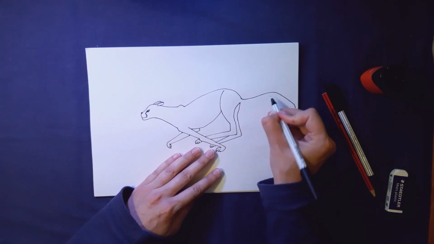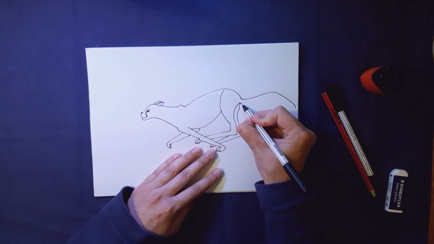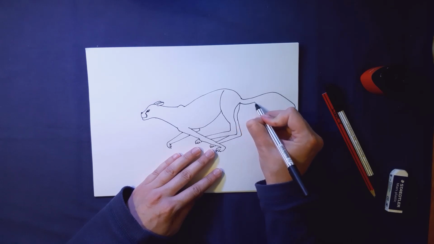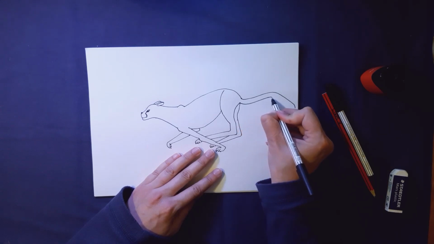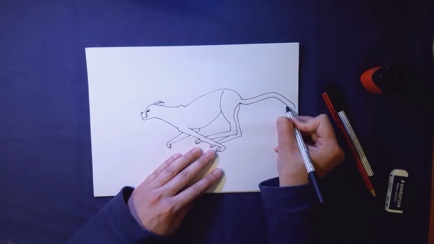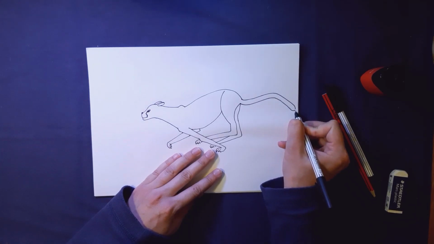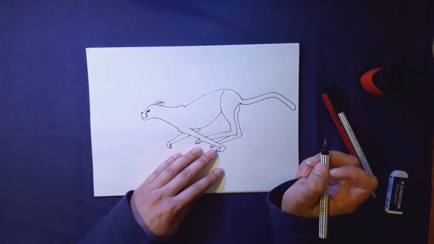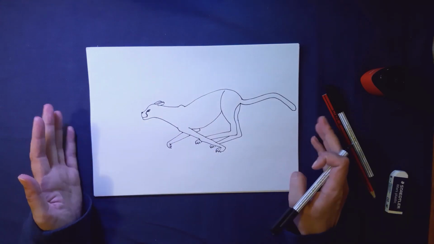And now, because I've got one line, I want to draw my second line very carefully, and it needs to match the first line, so they're parallel, and it's rounded at the end. Alright, and there's my cheetah.